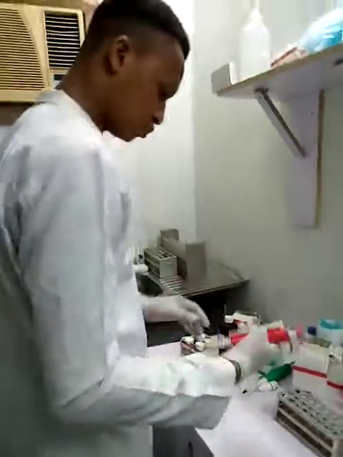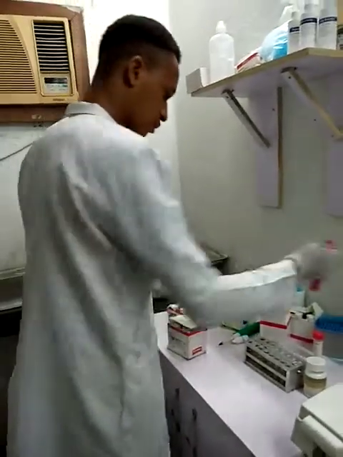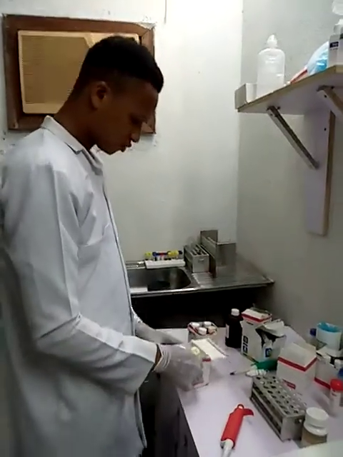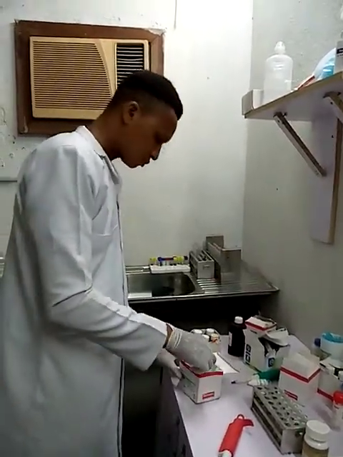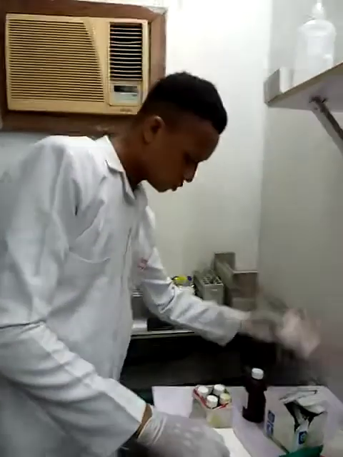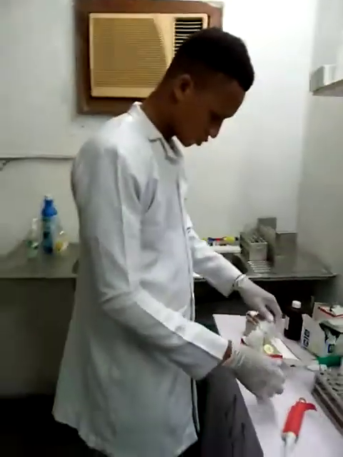And for my urea, there's a slight difference. For urea, I'm also using Biosystems reagent.